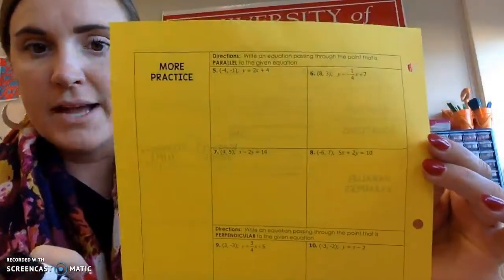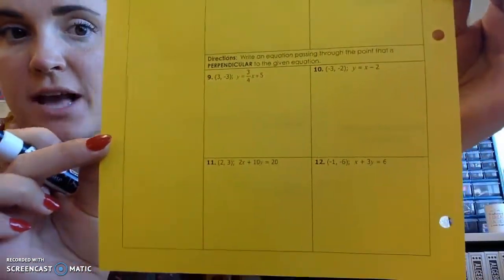Okay, so the front of your note should be good. You should have your bottom examples completed, and then the top half on parallel lines should be good to go. So we just have 9 through 12 left to go on the bottom portion.